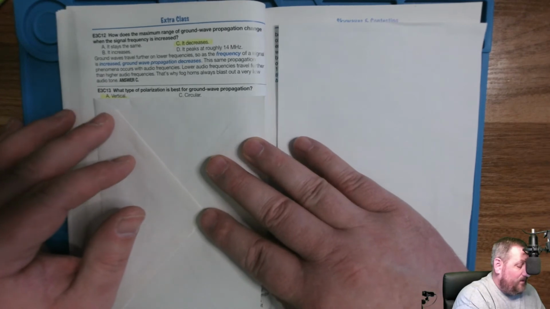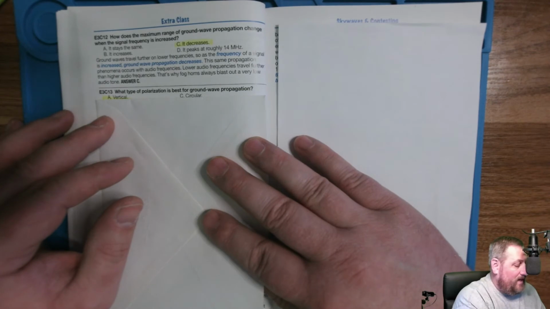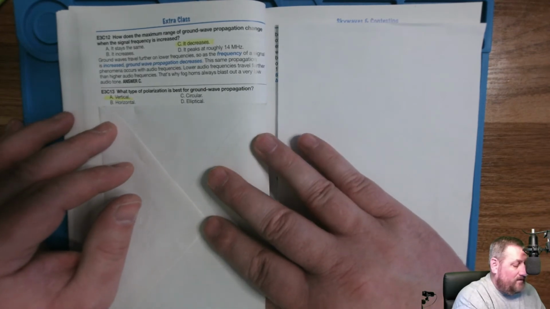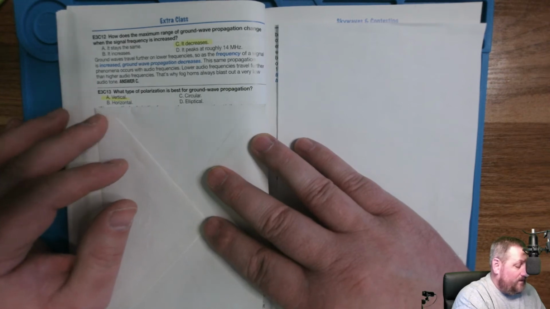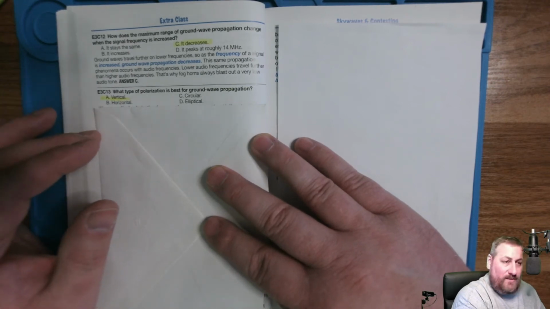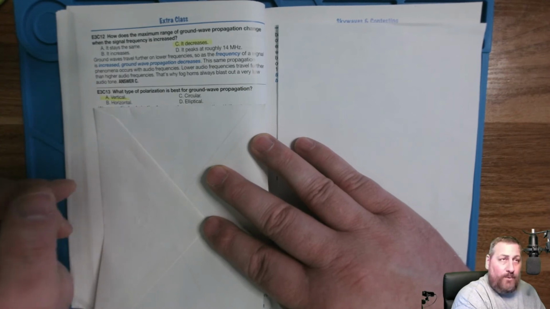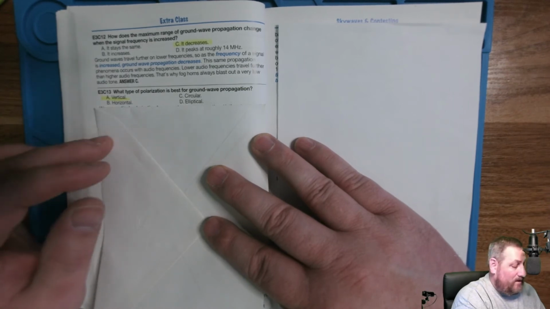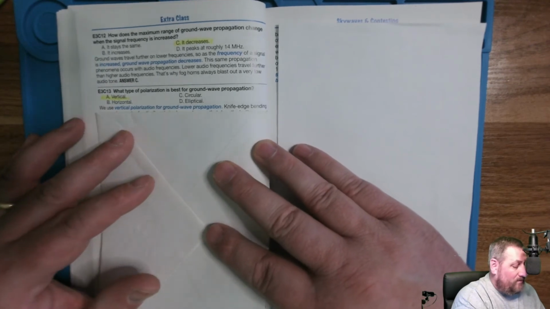All right, which type of polarization is best for ground wave propagation? Is it A, vertical, B, horizontal, C, circular, or D, elliptical? As you can see here, when we went through initially on the initial video, it is A, vertical polarization is best for ground wave propagation. We use vertical polarization for ground wave propagation.